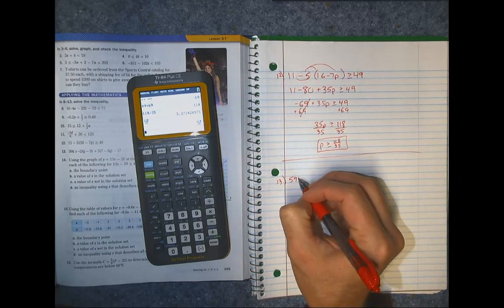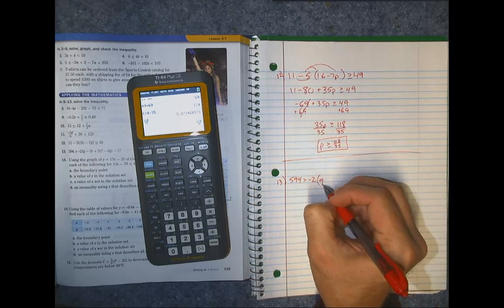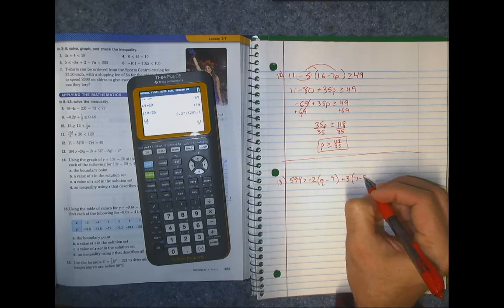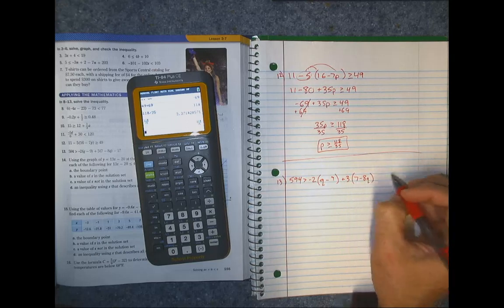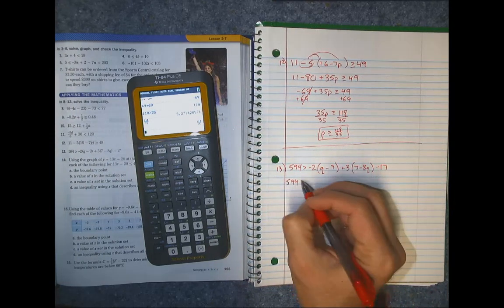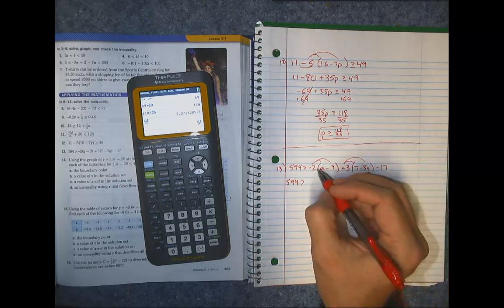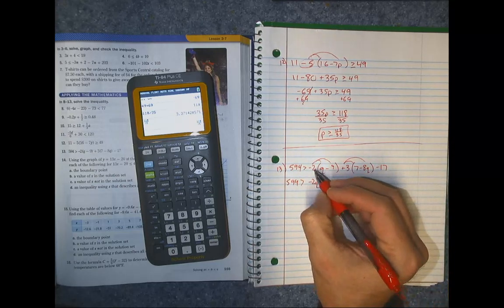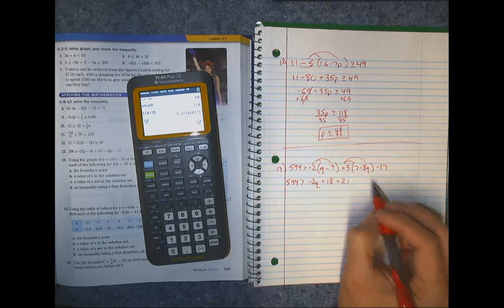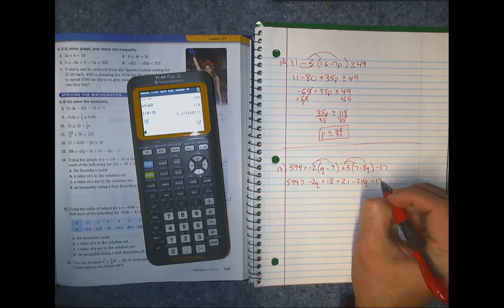Some big numbers, some simplifying, but nothing to be scared of here. All right, so nothing's going to happen with this left side for a little bit. Let's go ahead and distribute here and distribute here. The minus 17 will drop down. So that's negative 2q. Negative and a negative is a positive 18. This is a positive 21. Positive times a negative is a negative 24.